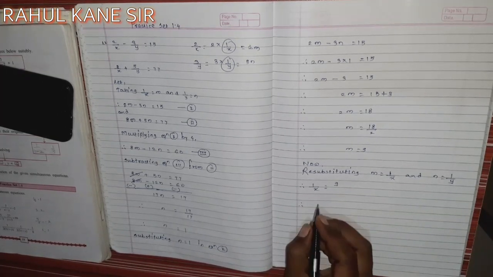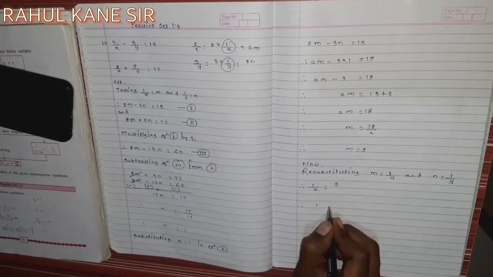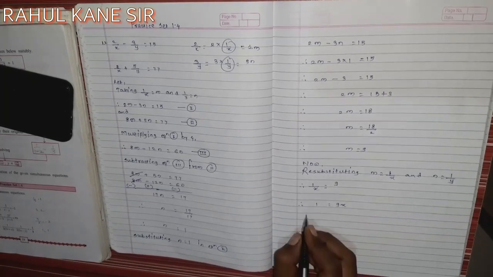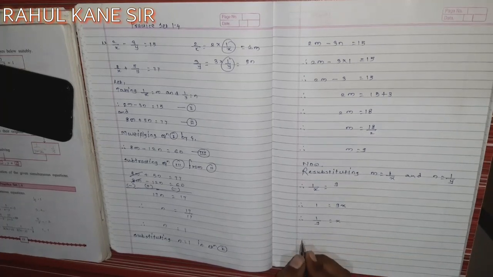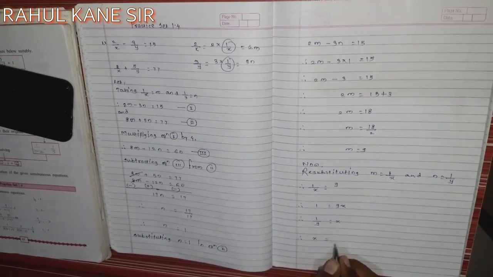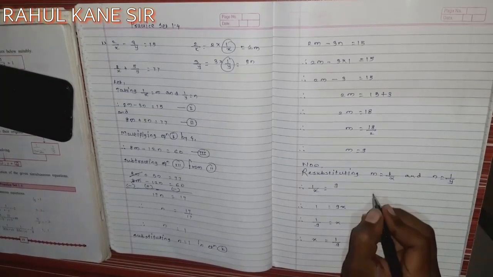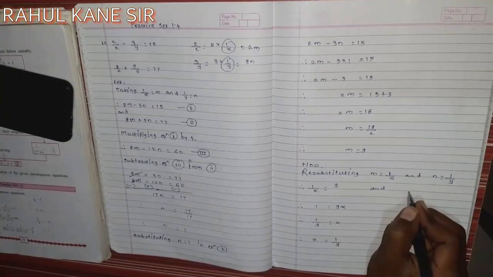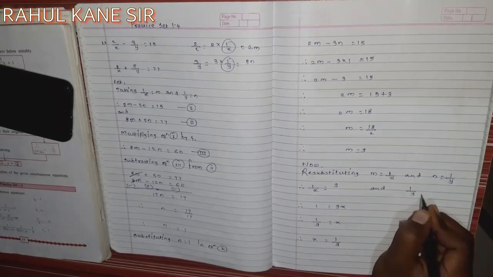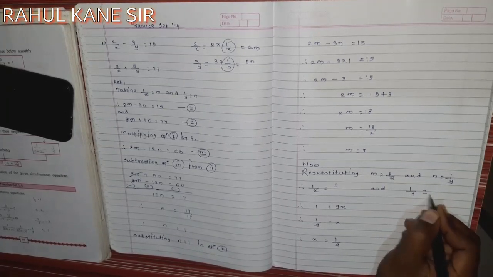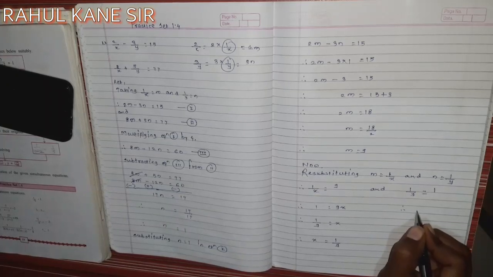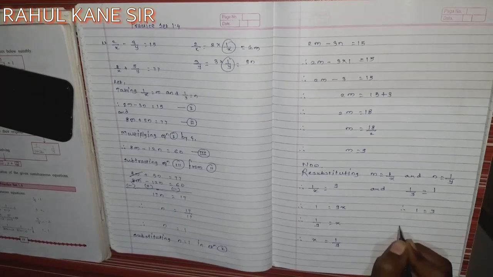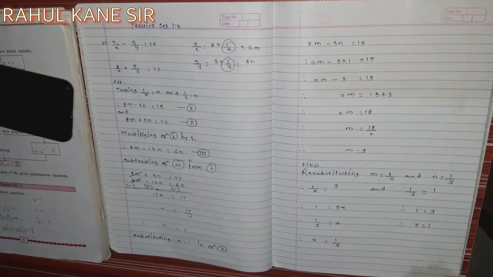Therefore by cross multiplication we get 1 equals 9x. Therefore x equals 1 upon 9. And 1 upon y equals n, and the value of n is 1. So by cross multiplication we get 1 equals y. Therefore y equals 1.